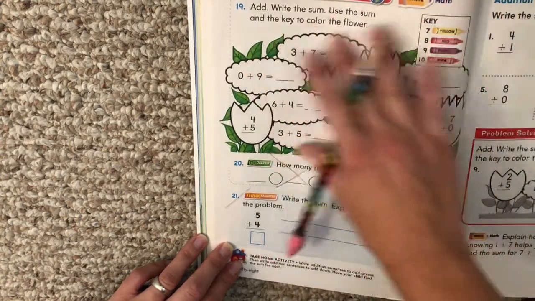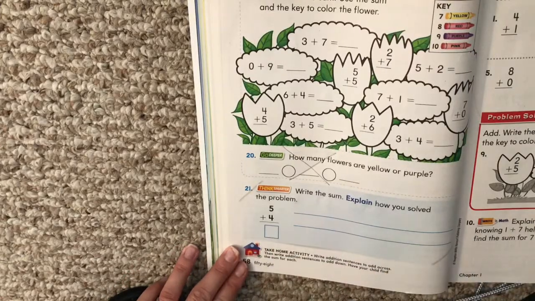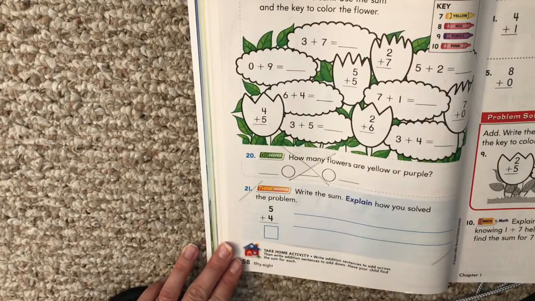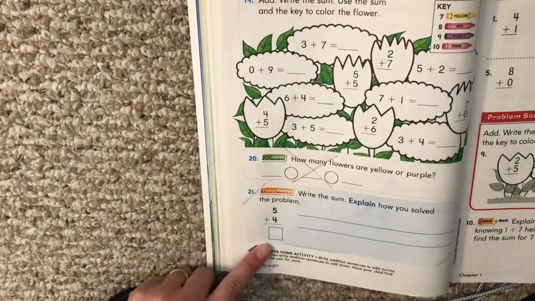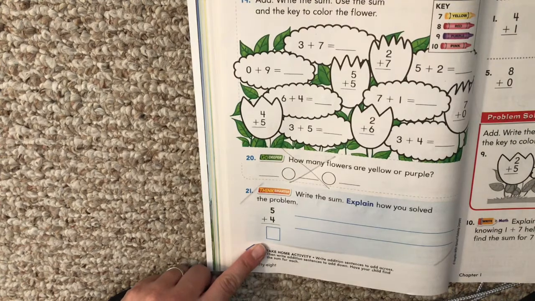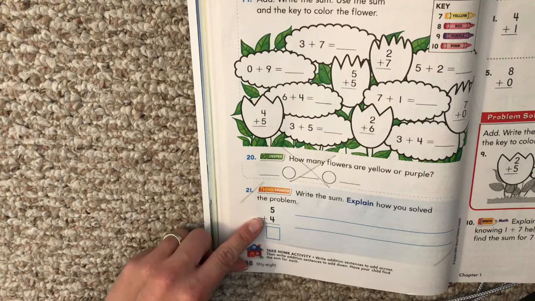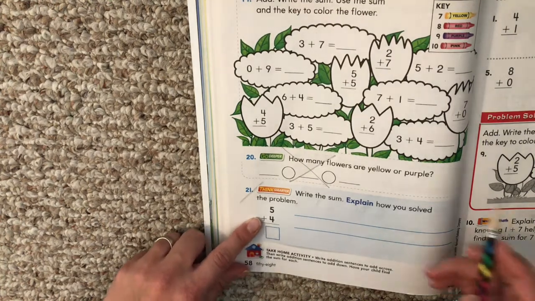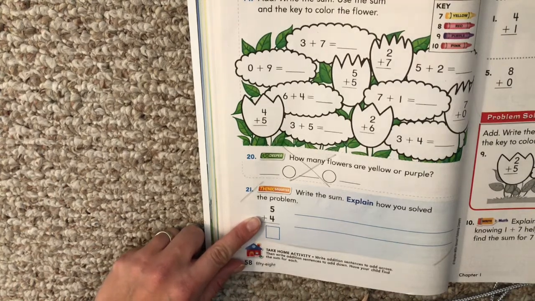So we'll come back to this in just a minute, but let's look at this last part down here. It says, write the sum. Explain how you solved the problem. So we're going to work on this one together. 5 plus 4. How do we find the sum, or our answer? Well, what do we do to help us figure this out? Just like we did on the other page. We draw circles, right? So if we were explaining how we solved this problem, we could say draw circles.